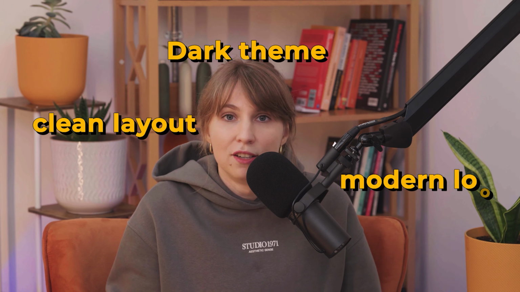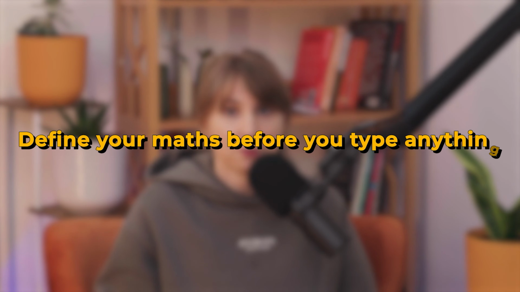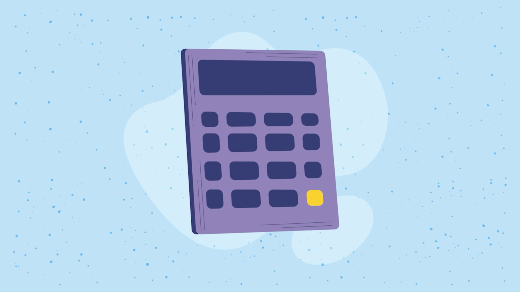Number two is be specific, not vague. Don't say, for example, make this website look nice. Say dark theme, clean layout, modern look, because the AI can only work with what you give it. Number three, define your maths before you type anything. If there are any calculations involved, it is best practice to write them out yourself first with the help of another LLM, so the tool like Lovable can get everything exactly right on the first go or one of the first goes. Number four, pin your versions. Every time something works, save it. Because if you break something in a later edit, which happens a lot of times, you can just roll back.